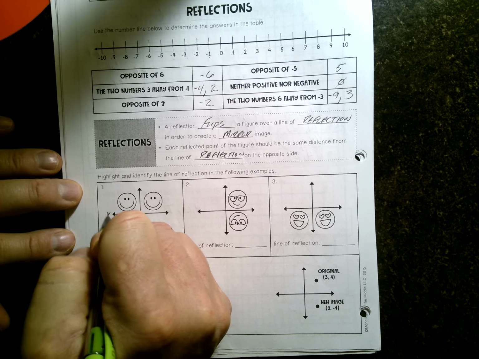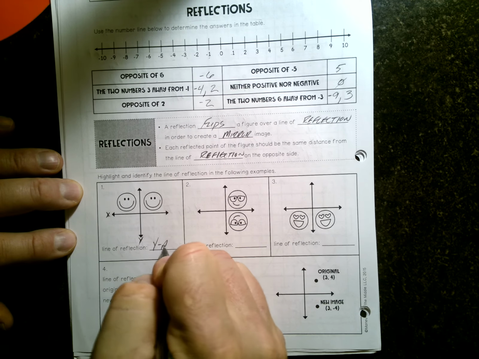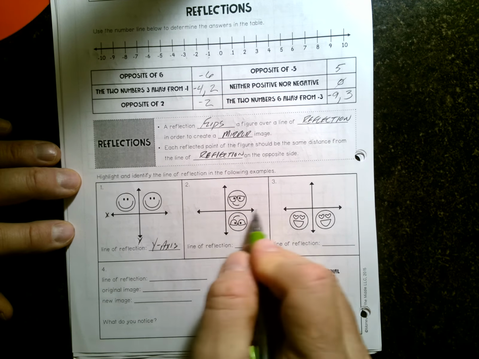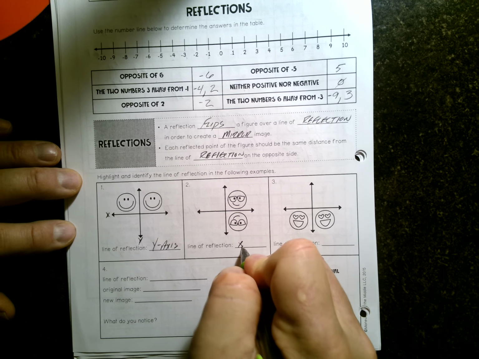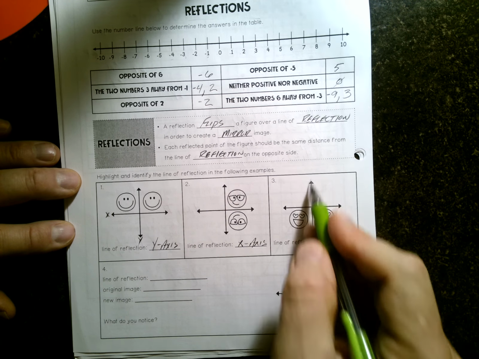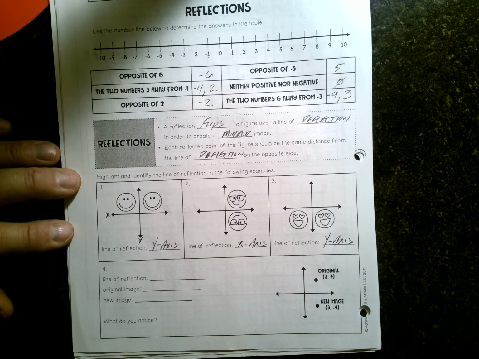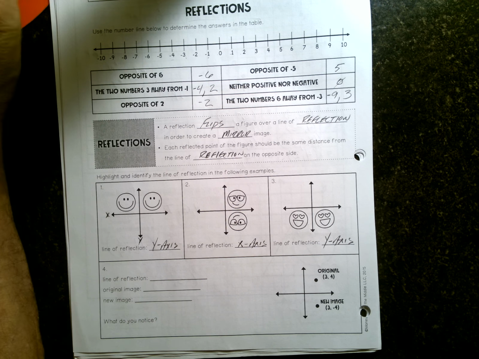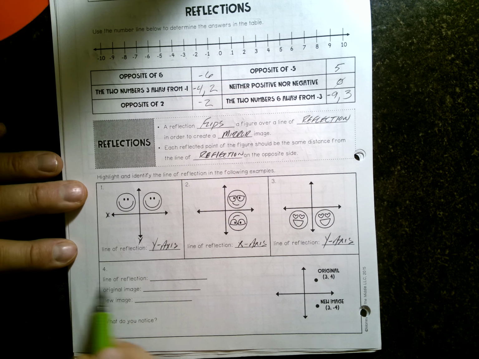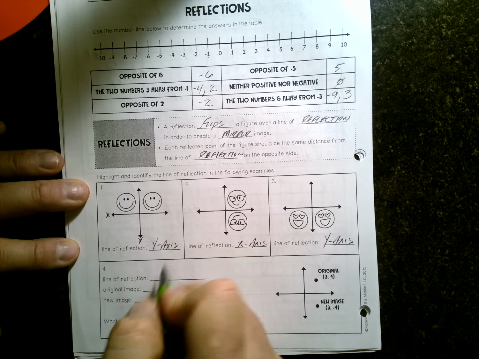All right, so what is the line of reflection? Well, remember, this is the x and this is the y. So the line of reflection is the y-axis. Our line of reflection here would be the x-axis. And then finally, this line of reflection is the y-axis. Okay, so we're just trying to break it in here. Now, when we look at number 4, what's the line of reflection? Well, certainly it's going to be the x-axis, right?